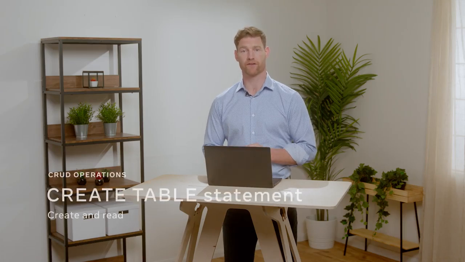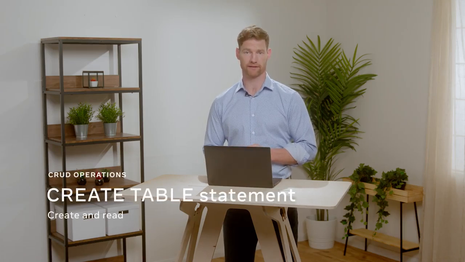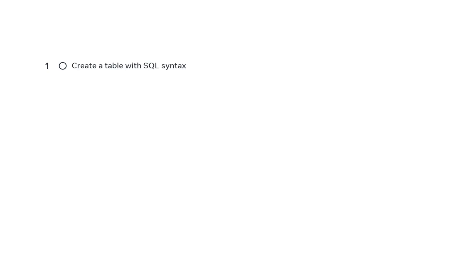Building a database involves working with substantial amounts of data. But how do you organize your data so that you can find exactly what you need and make sense of it? With SQL, you can create a table within your database to hold and organize your data. In this video, you'll learn how to create tables in a database management system using SQL syntax.